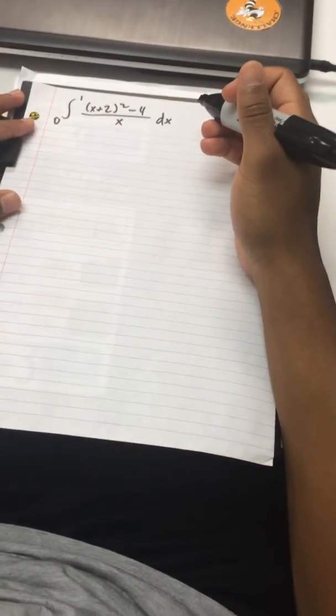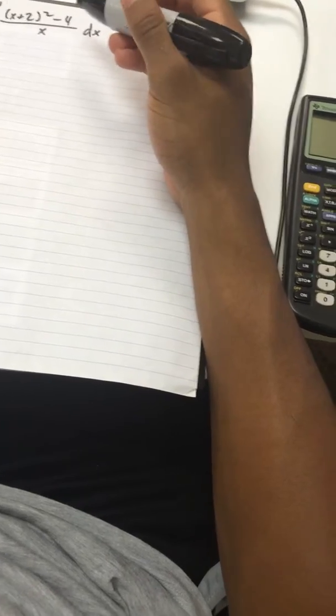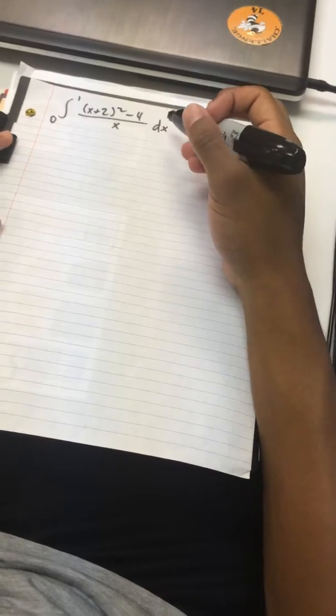Hi, I'm Thomas Wilson, and today in our interactive learning video, we're going to be taking the definite integral from 0 to 1 of (x + 2)² − 4, all over x, dx.